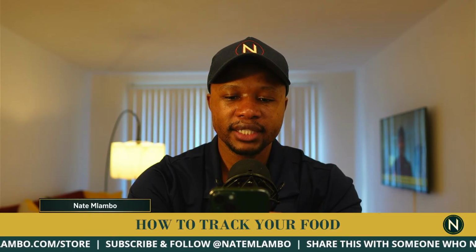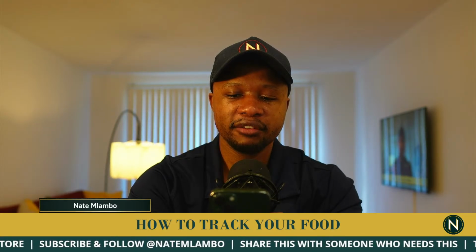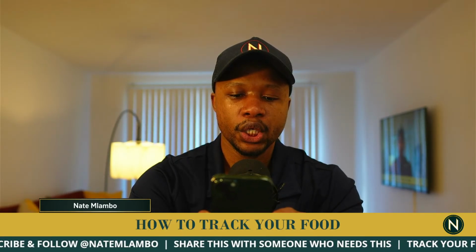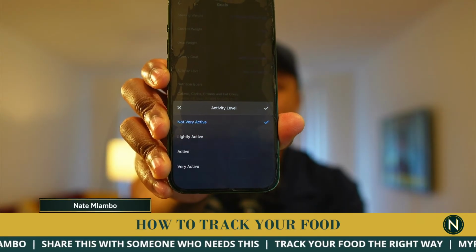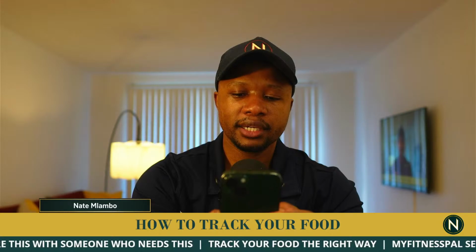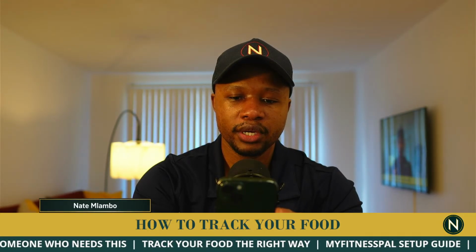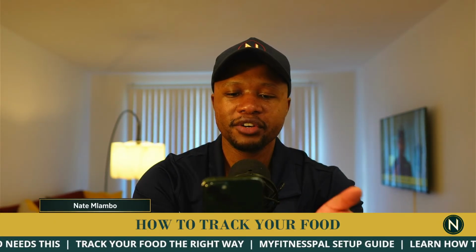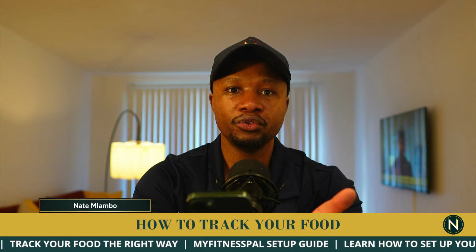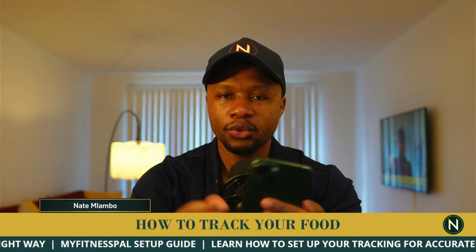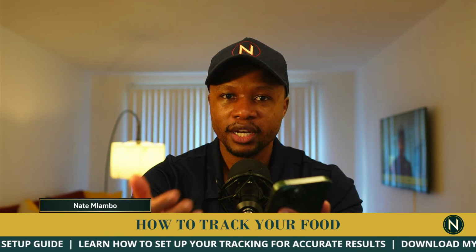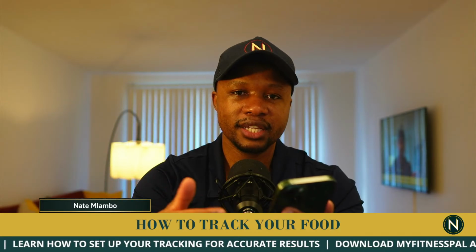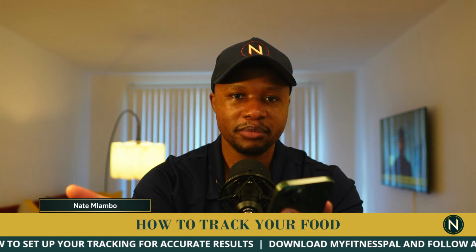And then after that, you're going to pick your activity level. It'll give you an option: not very active, lightly active, active, very active. So you can pick how you determine it. Not very active is like you don't move at all. Maybe you work a sedentary job where you wake up, you go to work, you sit in the car, you get out of the car, you go sit at your desk, you leave, you go back home.